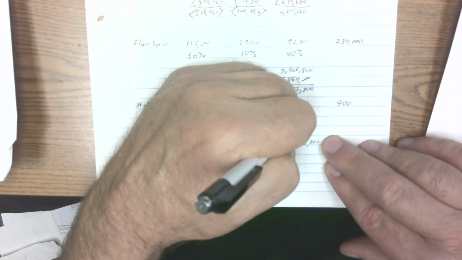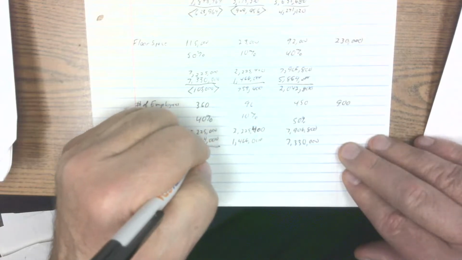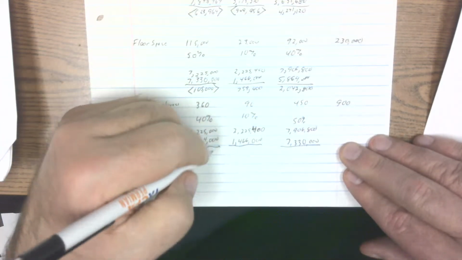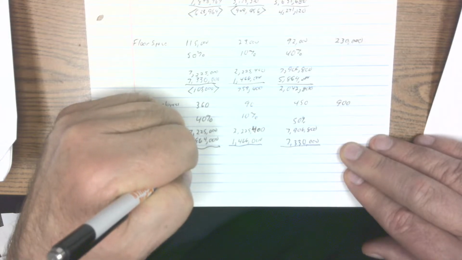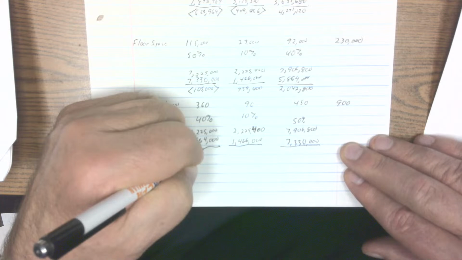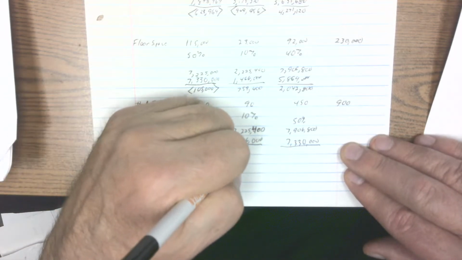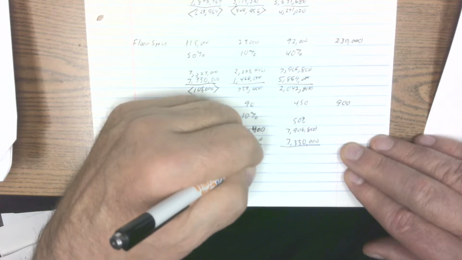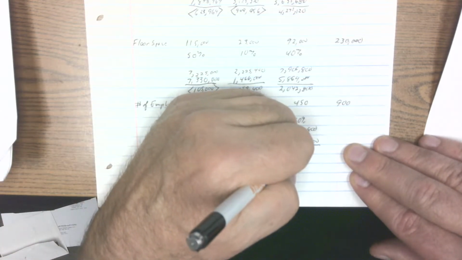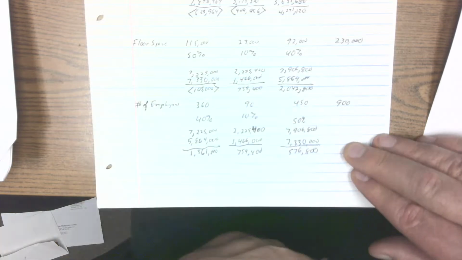And then this one, the 7,906,800. And if we subtract that off, we get 1,361,000 there. This is going to be the same 759,400 there, and this will be 576,800.